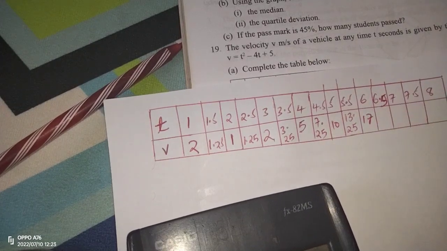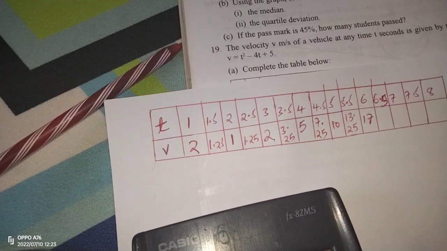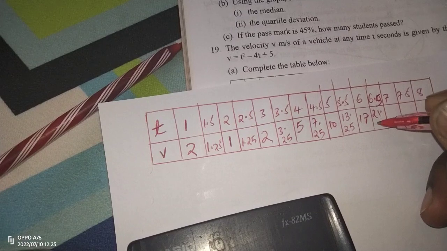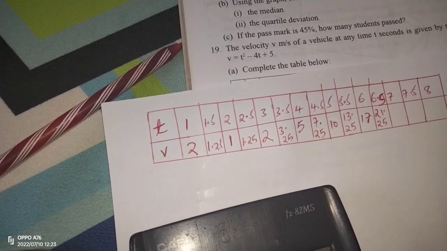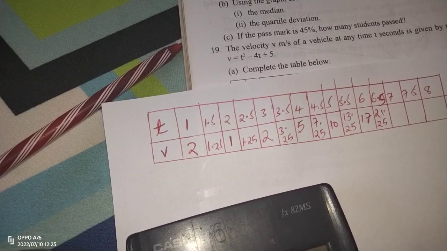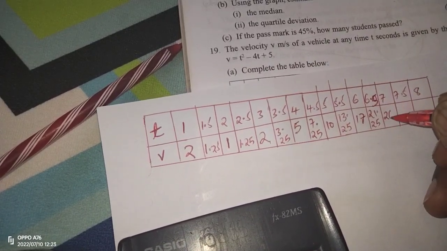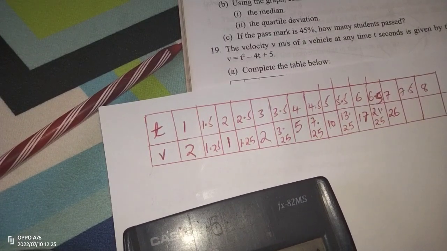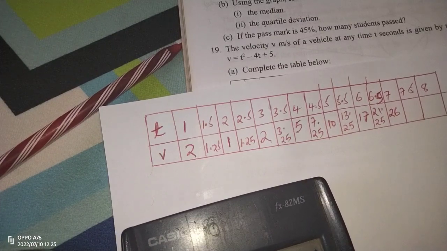But at 6.5, we square it, minus 4 into 6.5, then plus 5. This is 21.25. At 7, we square 7, then minus 4 into 7, plus 5. This gives us exactly 26. Then we go to 7.5 squared minus 4 into 7.5, then plus 5.